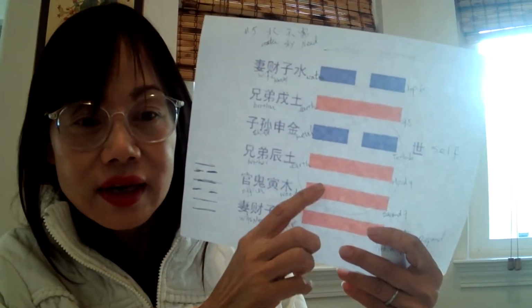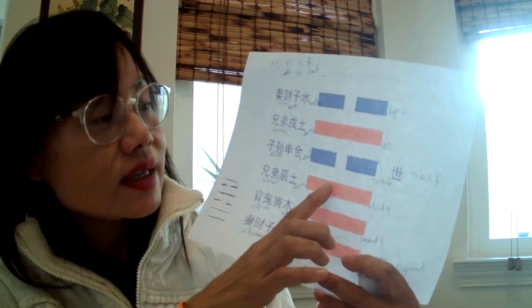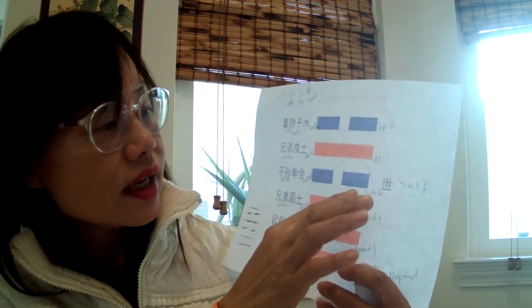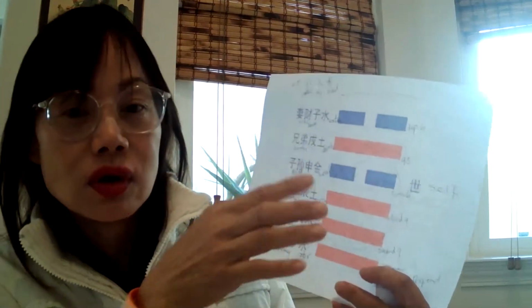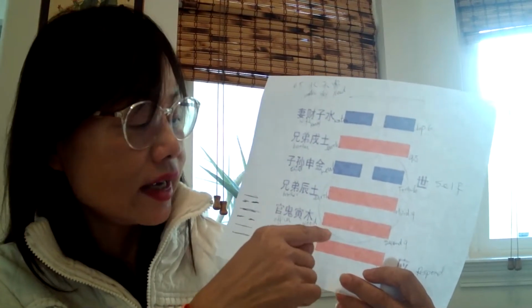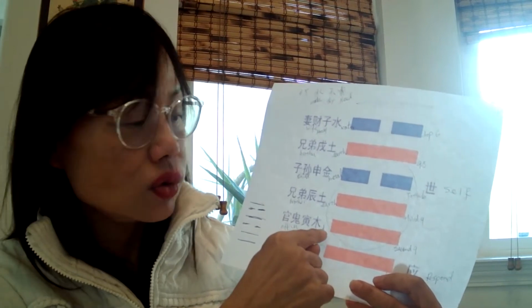Okay, so in the 5 elements, the lower part is water, the second one is wood, and the third one is earth. The fourth is 6. We have to call it professionally. We call it initial 9 is water. Second 9 is wood.